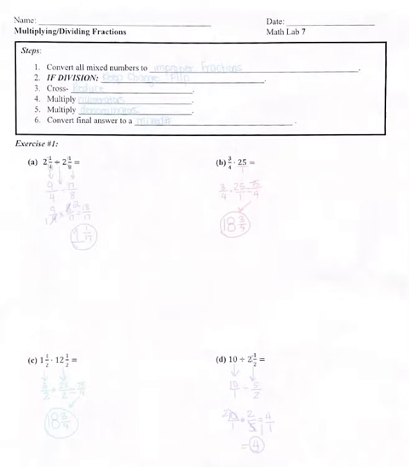So, to multiply or divide fractions, the first thing we want to do is take all of our mixed numbers and first convert them into improper fractions. We do that by taking the denominator, multiplying it by the whole number, and adding the top number. Then we put that number over the original denominator.